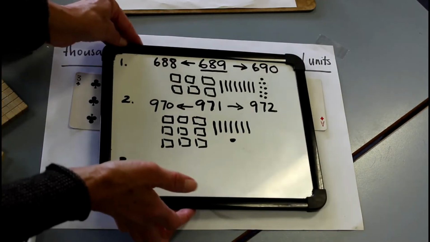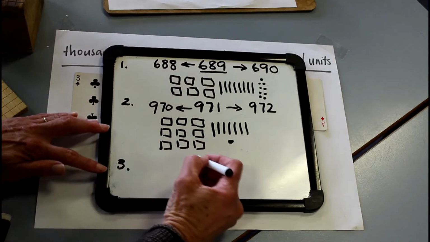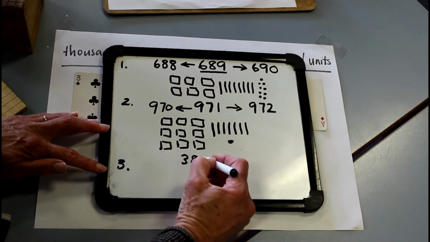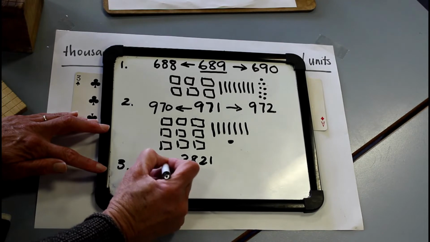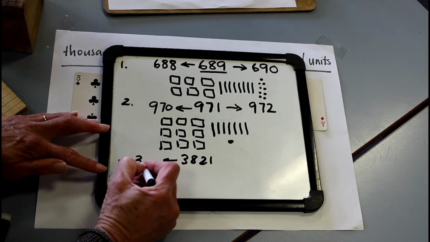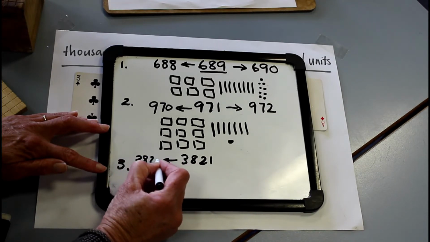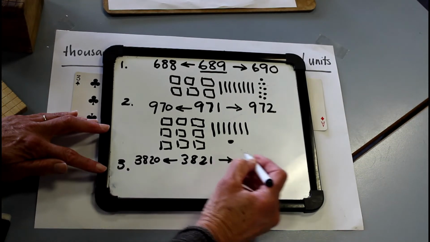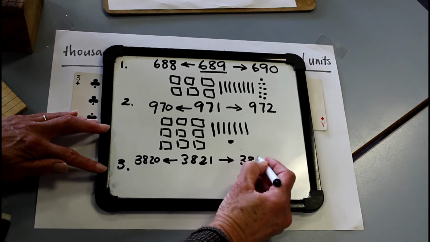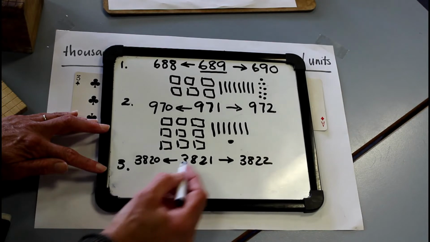Let's write that. The number that comes before that is 3,820. The number that comes after that is 3,822.